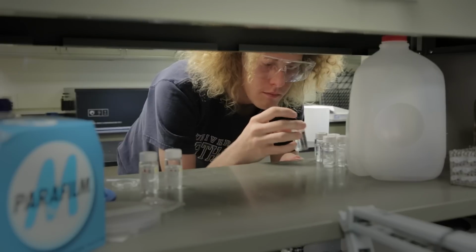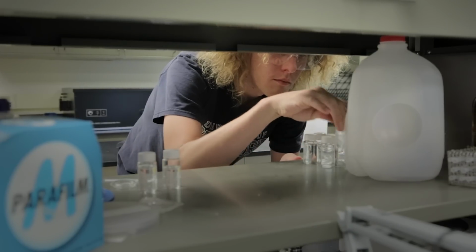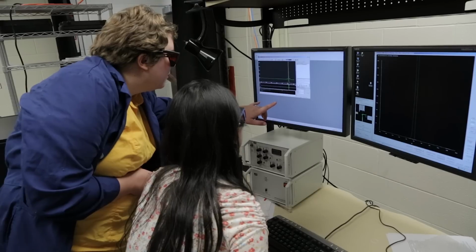So we look at the interfaces, and we do it experimentally and computationally. I'm trying to better understand how composites behave so we can better predict how they're going to fail, and so we can make safer cars and safer planes out of lighter and stronger materials.